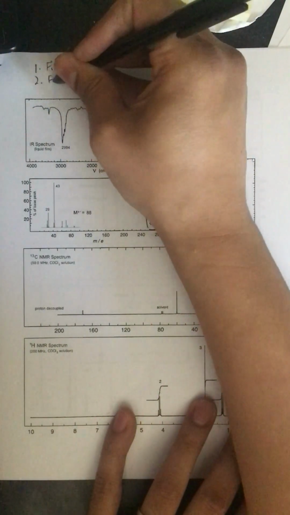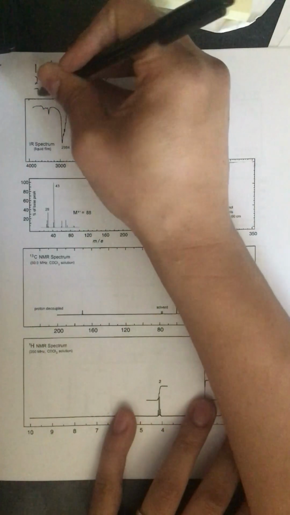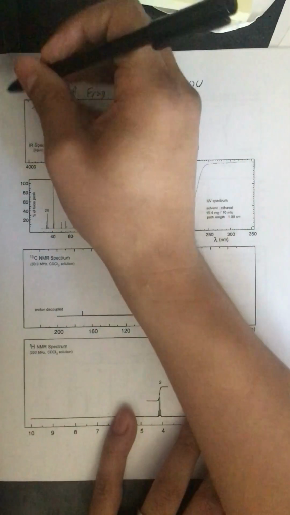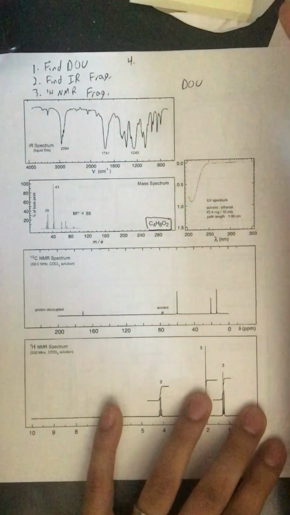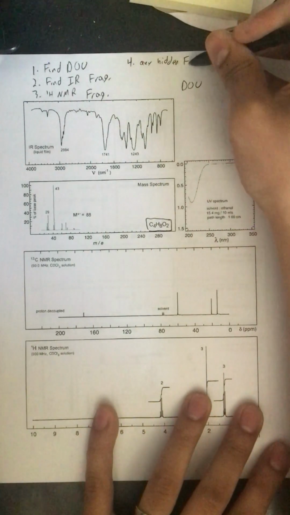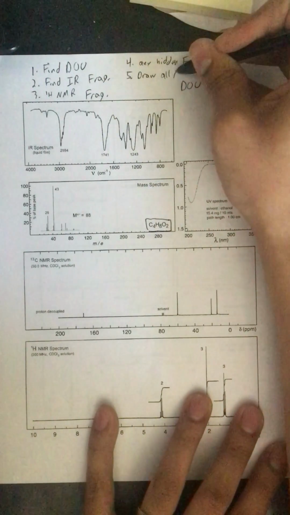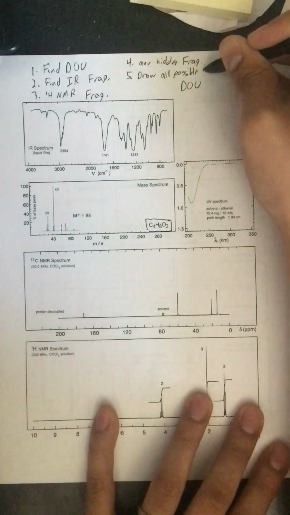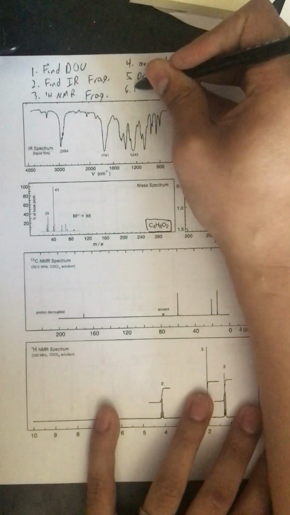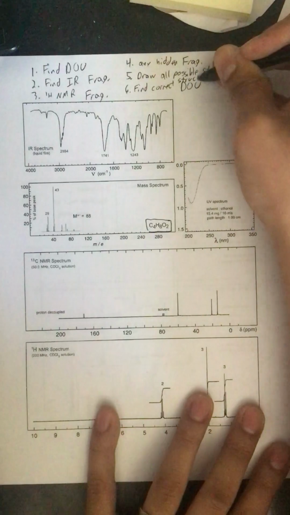2 should be find IR fragments. 3 is proton NMR fragments, and then 4 you should be trying to find any hidden fragments, and then 5 is draw all possible structures, and 6 is find correct structure.